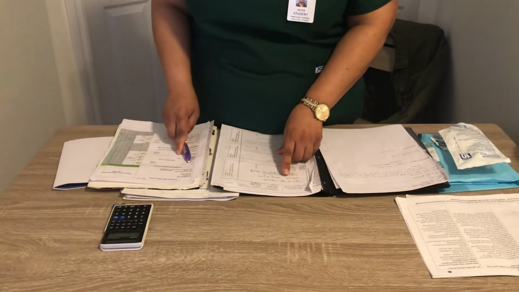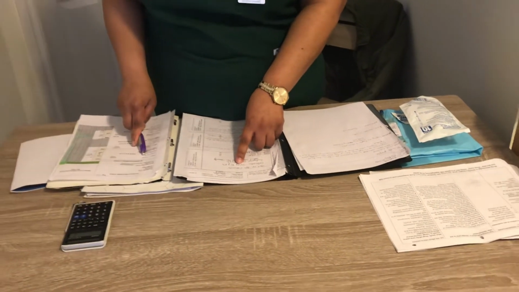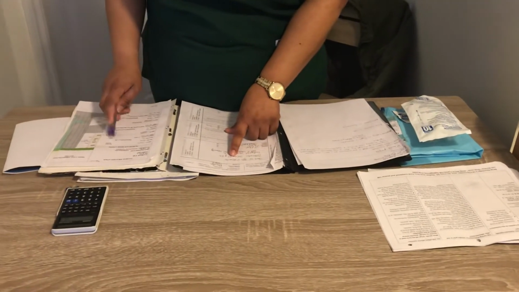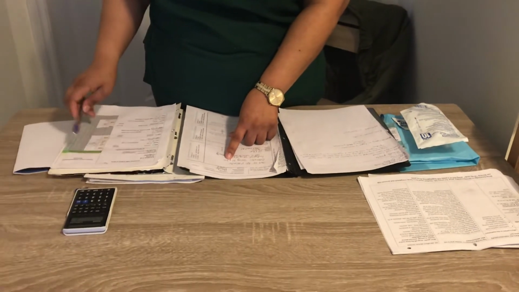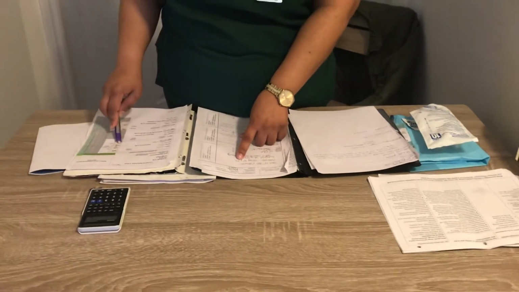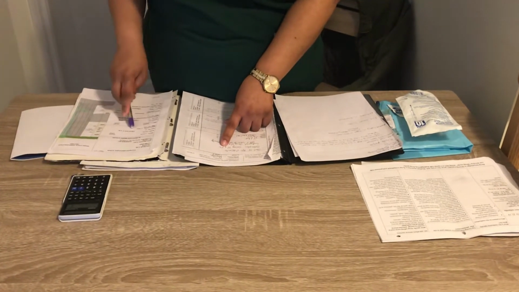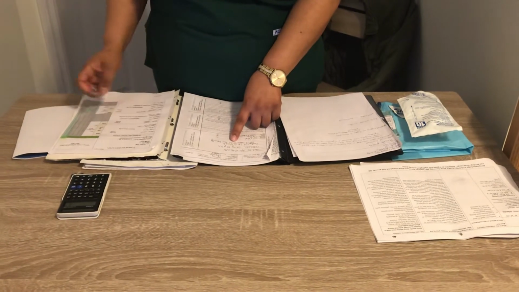The medication is cefazolin. The dose is 500 milligrams. The route is by IV. The frequency is every 8 hours. So the times are 0600, 1400, and 2200. I'm going to be giving the 1400 medication, and special instructions include to give the medication for 7 days.